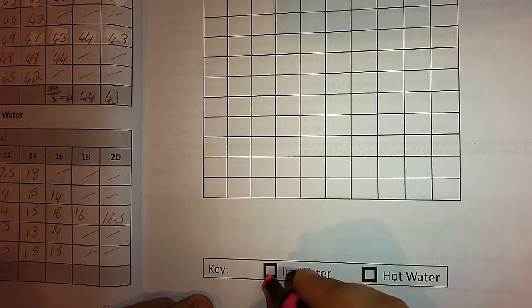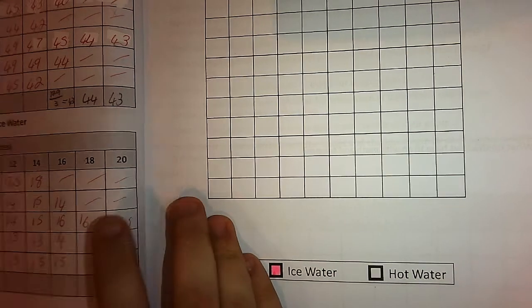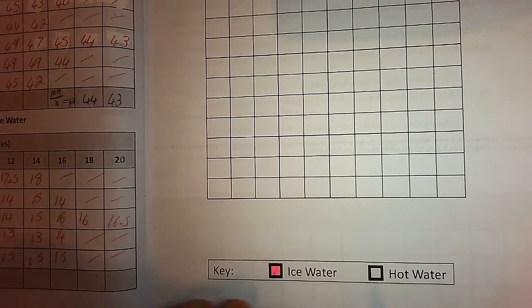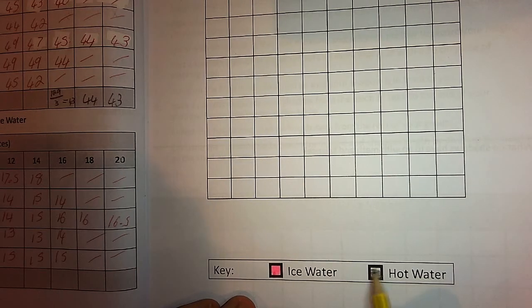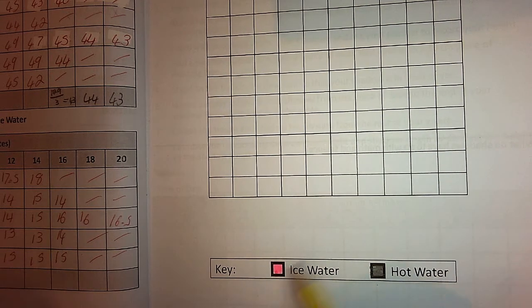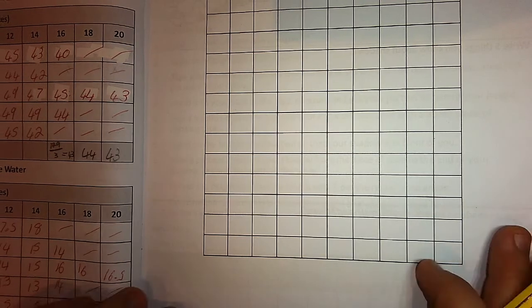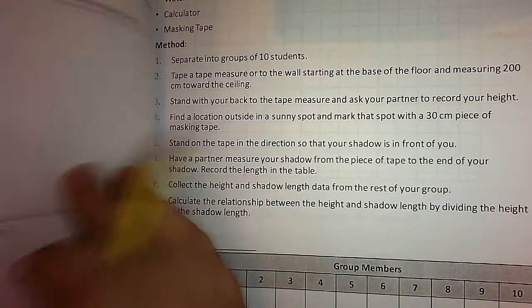I'm going to use pink for ice water, and just pencil for hot water. Remember that whenever you plot your points for ice water use pink, and for hot water use pencil, or whatever it is you need to do. Once you've done this, you have done all the work for those lessons.